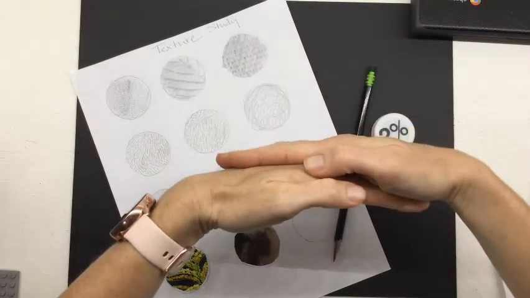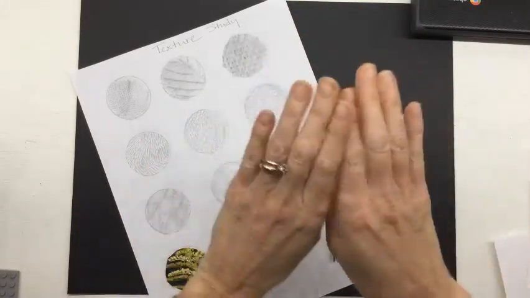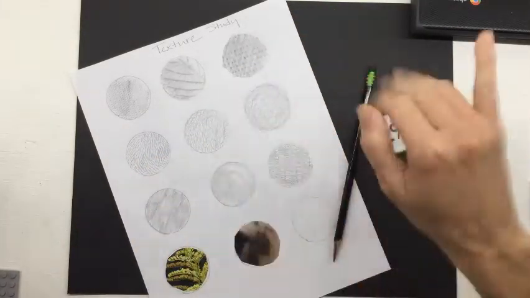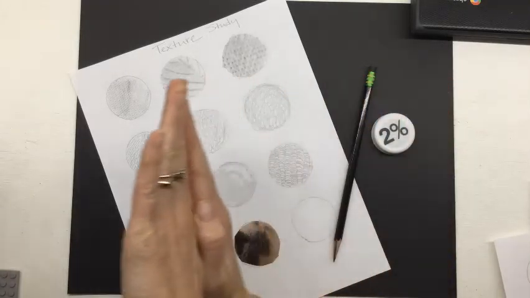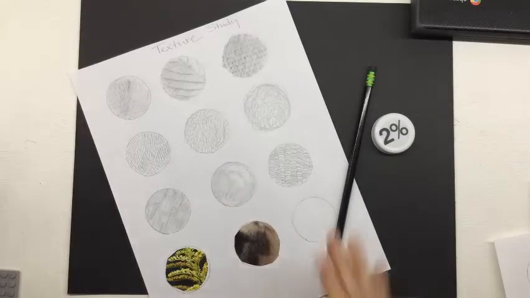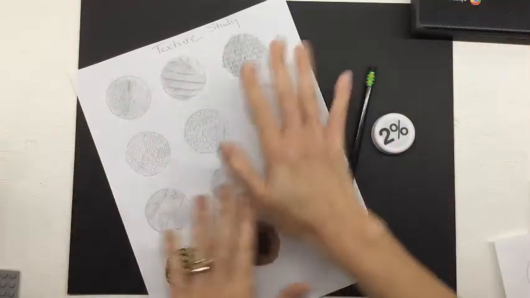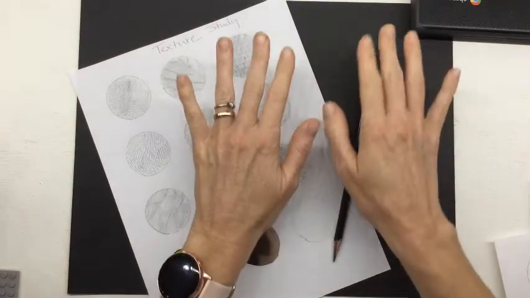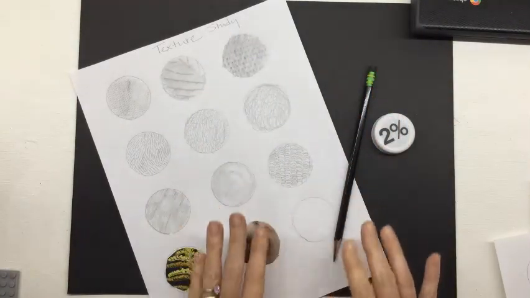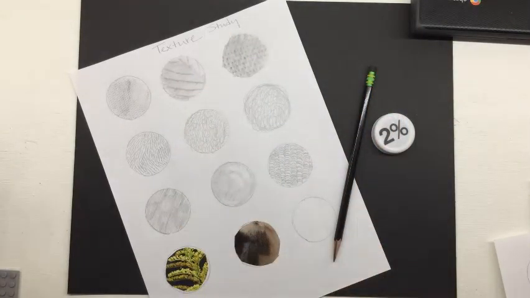We've talked about line, shape, form, color, value, the lightness or darkness of a color. And last week we talked about space, where we put things in our artwork. This week we're going to talk about texture, or how something feels. And that's all 7 elements of art.